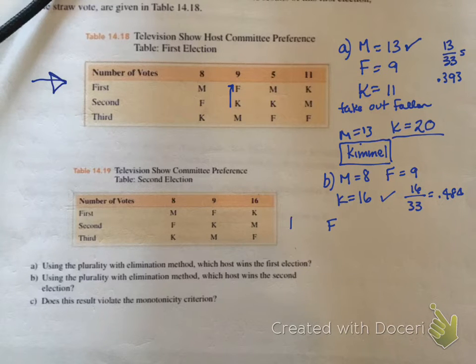So take out F. If I take out Fallon, Kimmel now gets those votes. So what do we have here? We have M equals 8. K now has 9 plus 16.